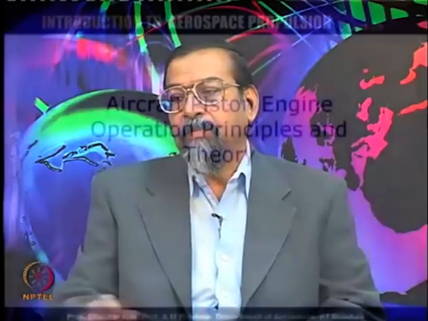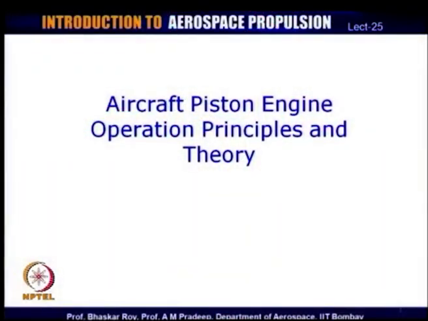Today, we will look at some of the mechanical aspects of how these engines actually work and how they actually create power, and how this power is finally harnessed for flying of the aircraft. So, this is the basic principle under which the piston engine works, and that is what we will discuss in this particular lecture.